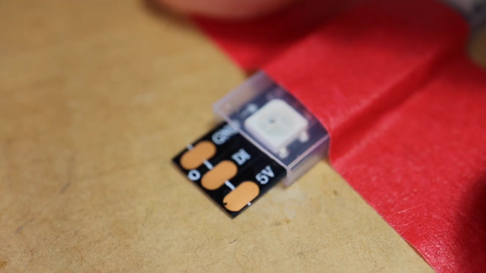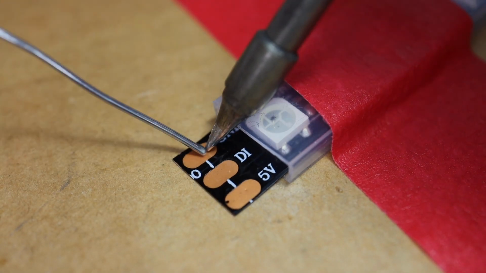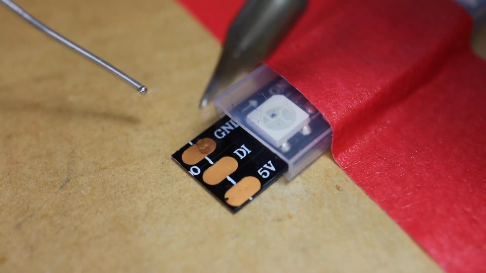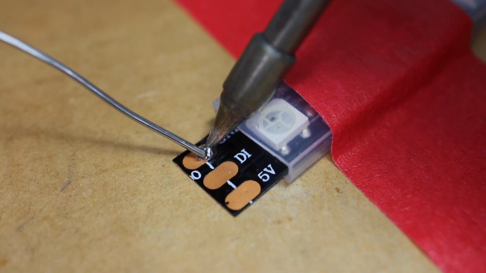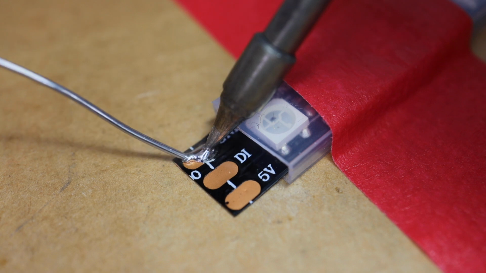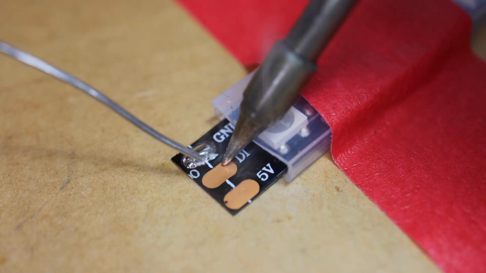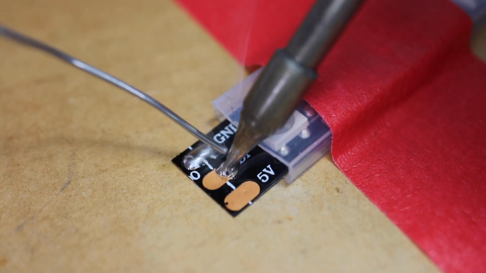Okay, let's do it. So the easiest way to solder the wires to the pads is to apply a small amount of solder to each pad first by touching the iron's tip to the pad, then touching the solder to both the tip and the pad. So you should end up with a small amount of solder on each pad like this.